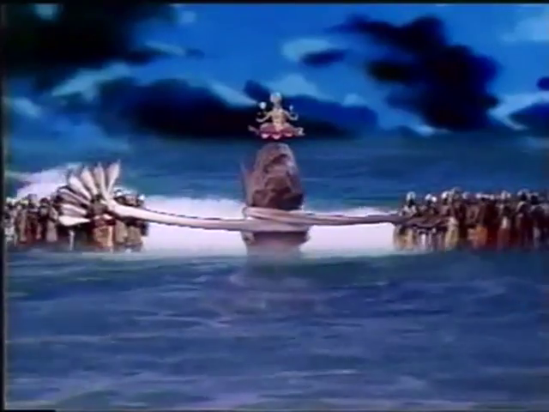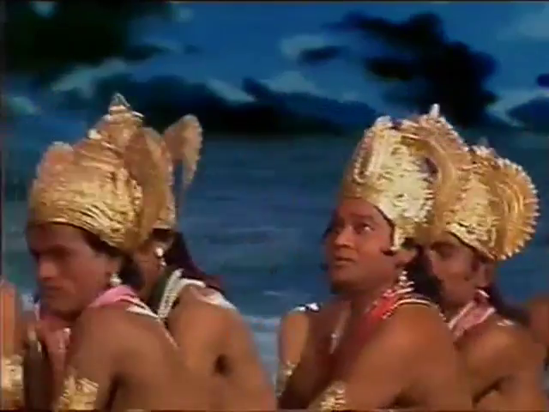When the churning started, it was the churning of the ocean, because it is considered that there was no earth, it was all water. The tortoise was there, a huge mountain was kept on it, and the snake was made as a rope.